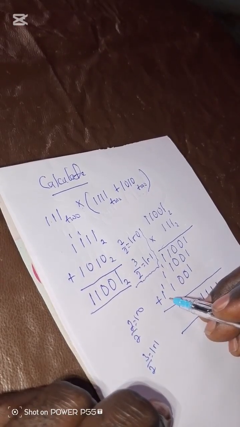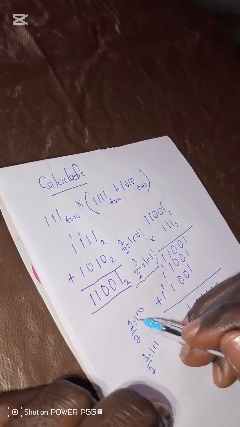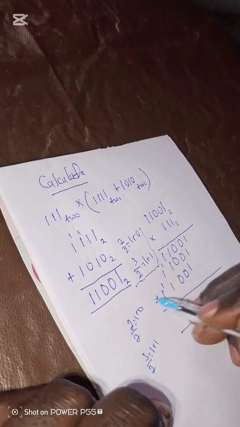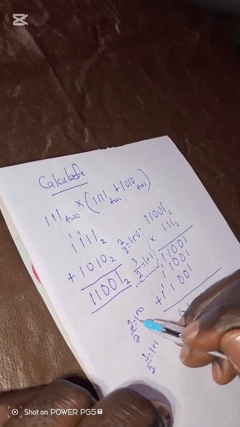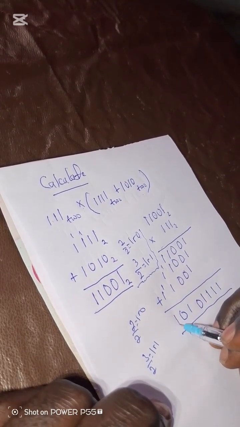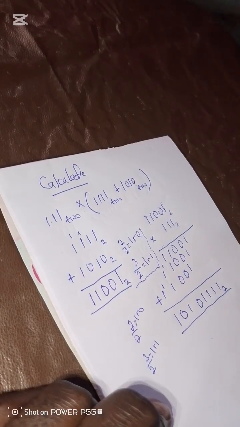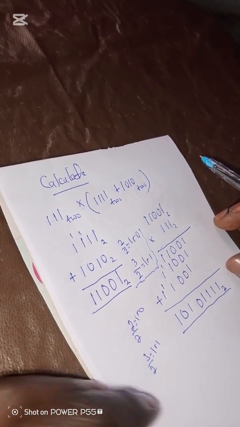So since 1 plus 1 is 2, it will be 2 divided by 2, which is 1 remainder 0. You bring down the remainder 0 here. Then the remainder 1, if you put it here, nothing, you now add 1. So your answer in base 2 to this question is this.